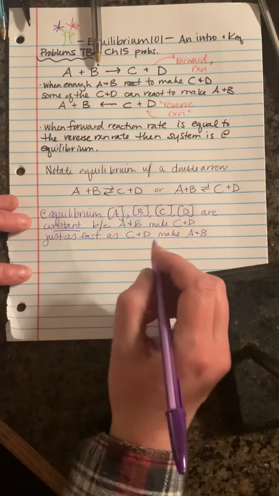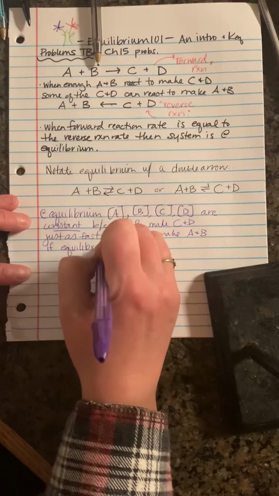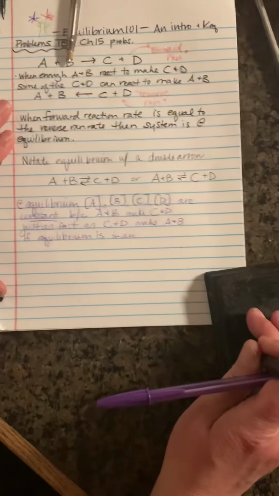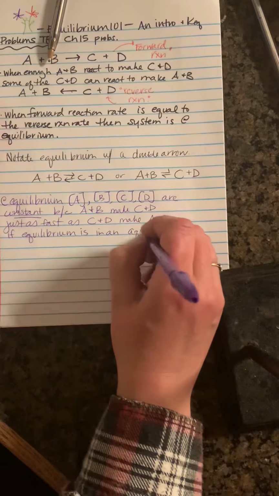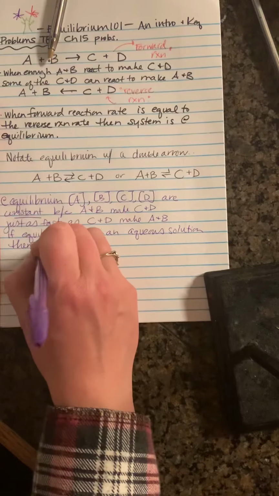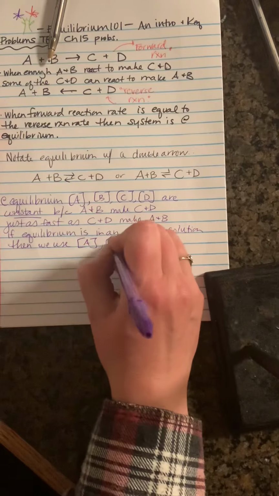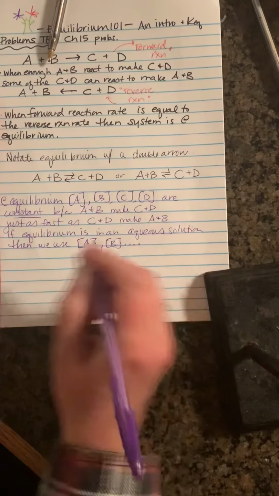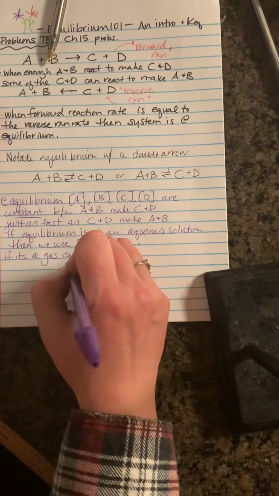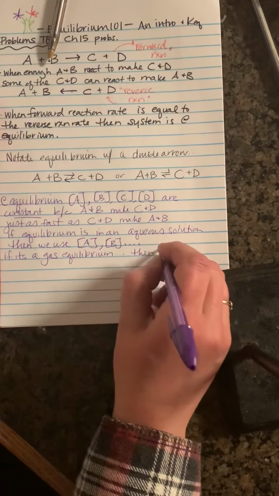And if the equilibrium is in an aqueous solution, I'm gonna scoot this over here, sorry, is in an aqueous solution, then we use concentrations of A and concentration of B, etc. If it's a gas equilibrium, then partial pressures are used.